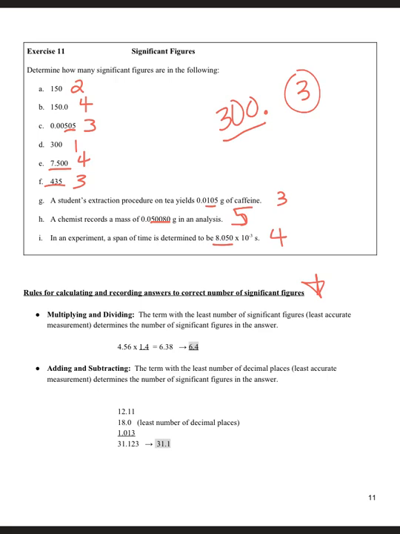So for multiplying and dividing, it says the term with the least number of significant figures. You can't make your measurement more precise than the numbers that went into it. So I'm asking you to multiply 4.56 times 1.4. Well, 4.56 has 3 significant figures. 1.4 has 2. So I've got to record my answer to the least number, which is 2. But my calculator gives me 6.38, so I just have to round it. To review rounding rules, that 8 rounds that 3 up to a 4. So my final answer, 6.4, 2 significant figures. Same thing if you're dividing.